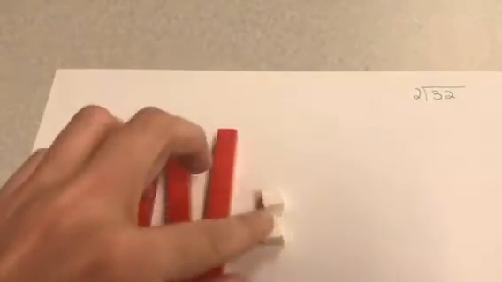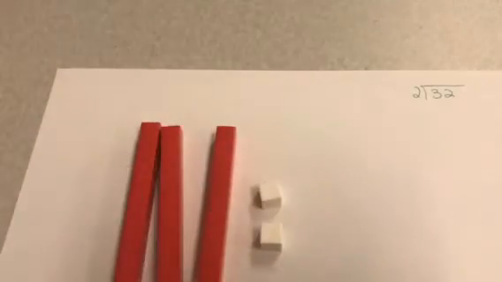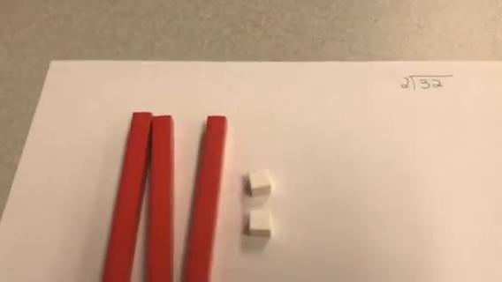Okay, we're going to model long division with Cuisenaire rods. And I have my problem here, 32 divided by 2. So I'm going to set up my 32 in Cuisenaire rods: 10, 20, 30, and 2. And I'm going to use these to build a rectangle, just like we would for an area model.